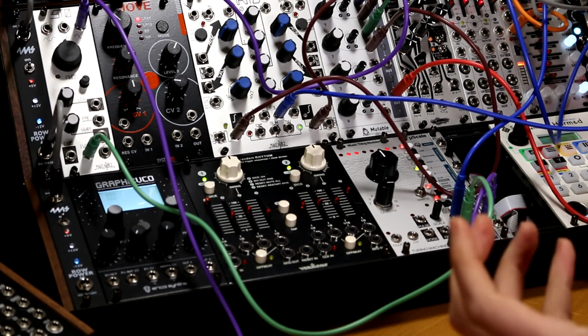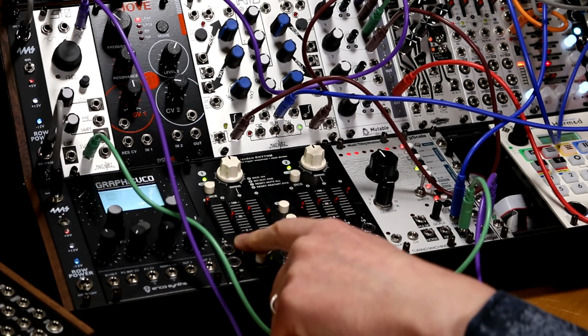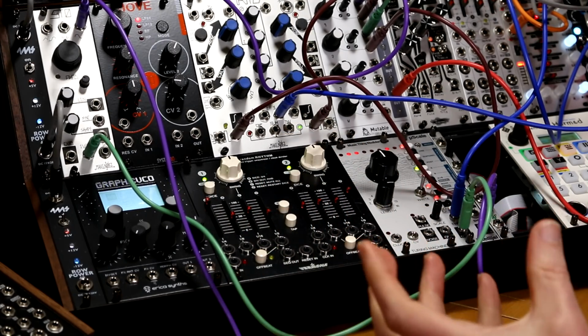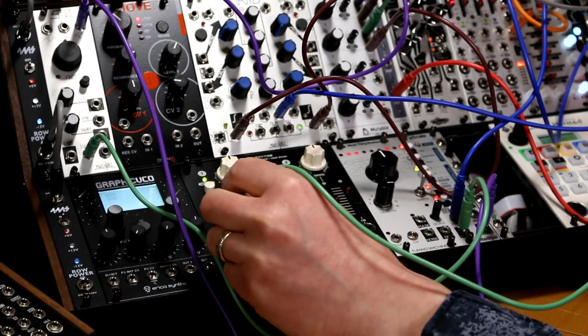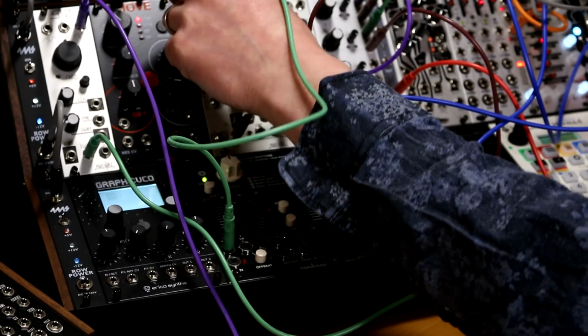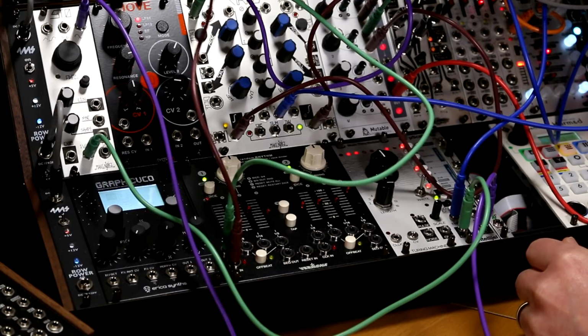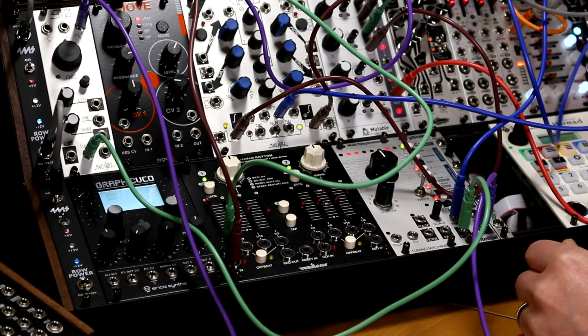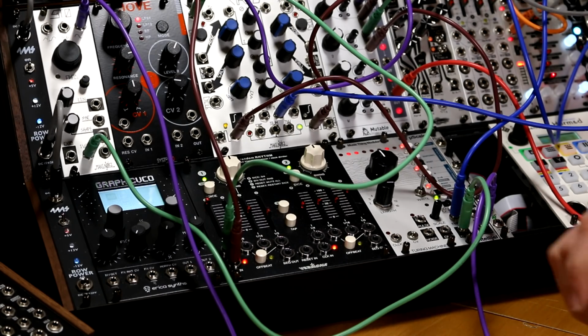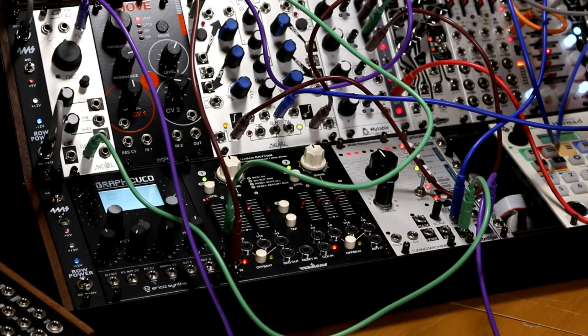You've got quarter notes, 1/8 notes, 16th notes, and triplets. And each one of these sliders governs how often and how quickly that happens. So if I take my quarter note, for instance, I can plug that into the maths to start triggering that off. There we go. So let's take another output.